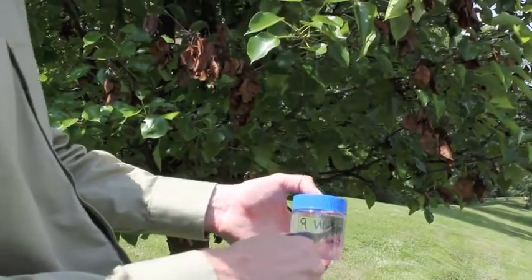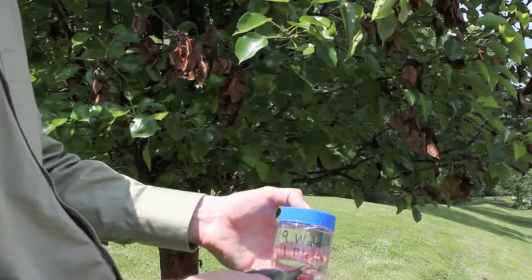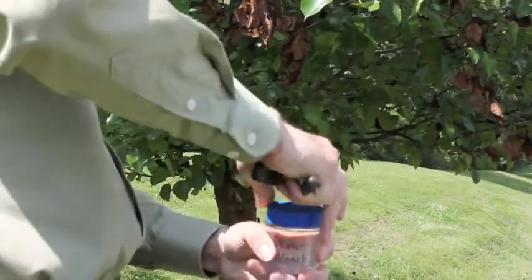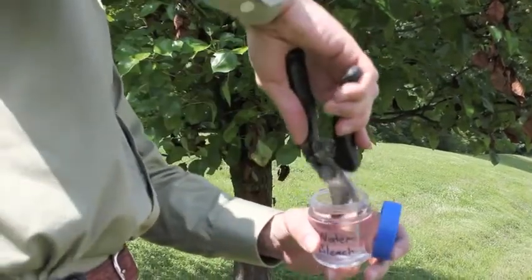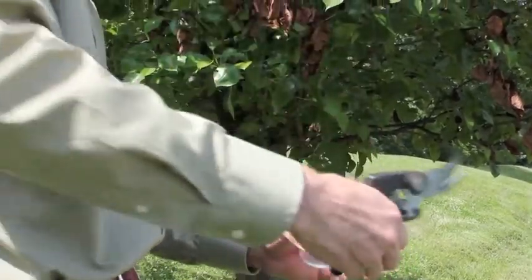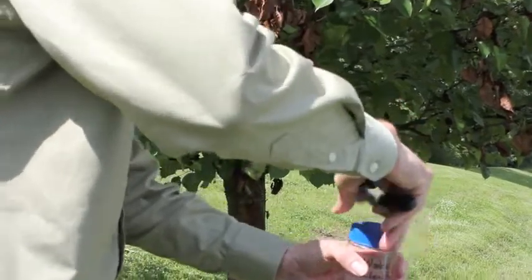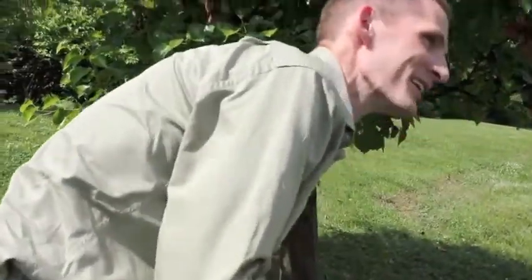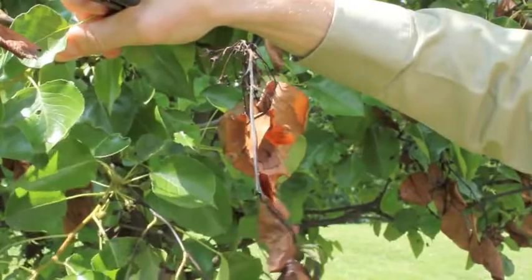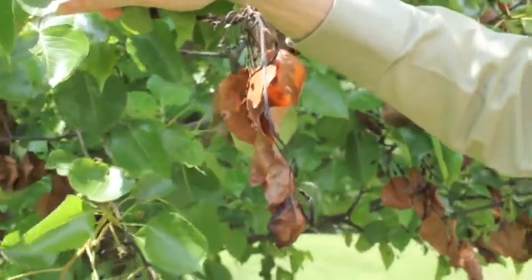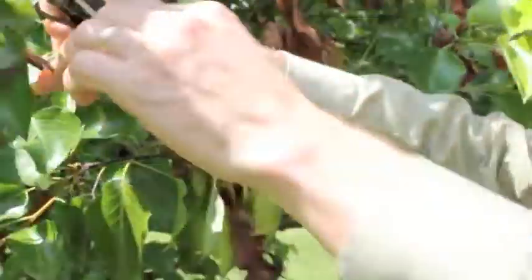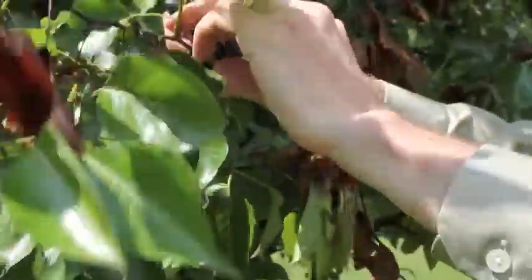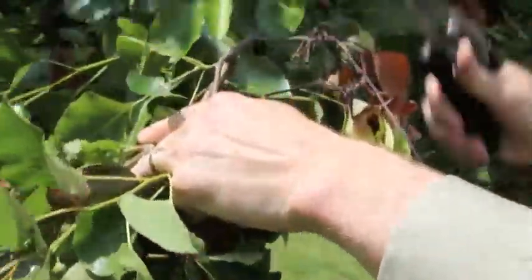You'd have 9 parts water to 1 part bleach. Right. So that in between each cut, you would actually take a pair of pruners and sterilize them. Okay. Of course, you don't want to do that in your best clothes. Wear the gardening clothes. Right, exactly. Okay. And so if you were going to try and control this in this tree here, you would need to look for all this infected tissue and prune to 1 foot below any of that.